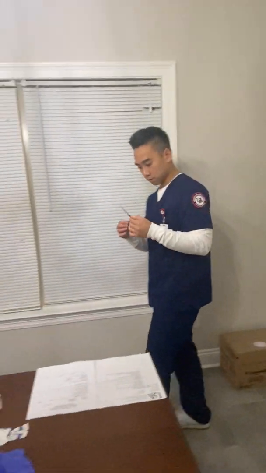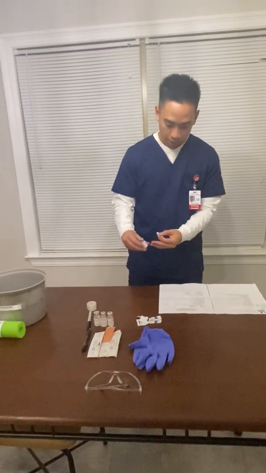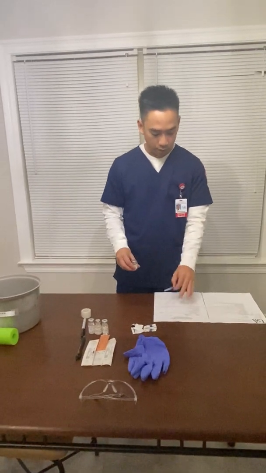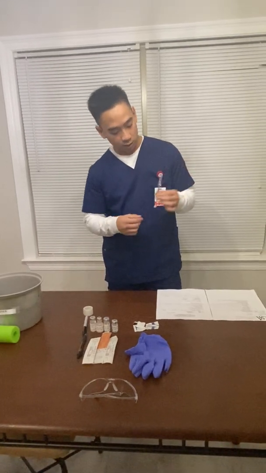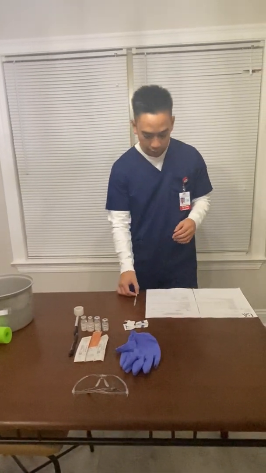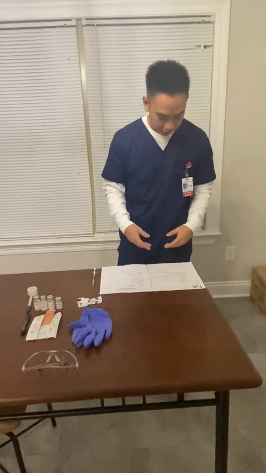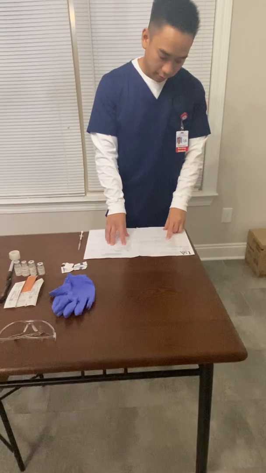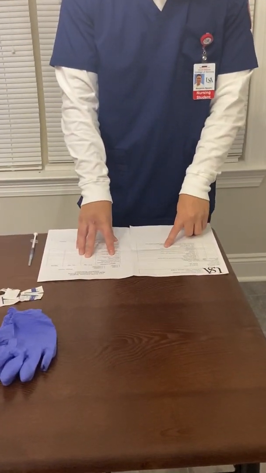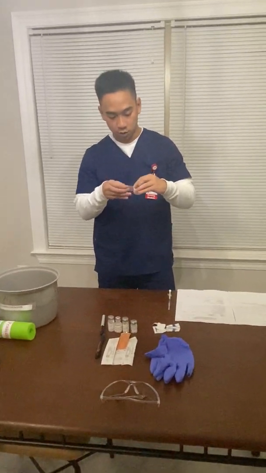All right, so after I do that, I'm going to come back to my MAR. So I had heparin 10,000 units per milliliter. My order was 5,000 units. So I drew out half a milliliter into my syringe. So after I do that, I'm going to go verify my medication order with another nurse as well as my calculations. I'm going to come back. I'm going to do my second verification of 5 rights. So Jaguar J. Jones, Heparin, 5,000 units, subcutaneously, every 12 hours.